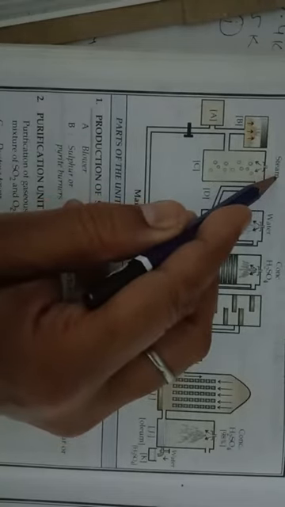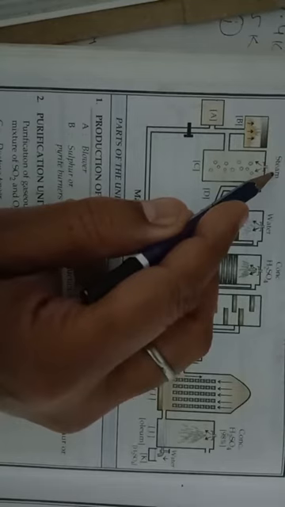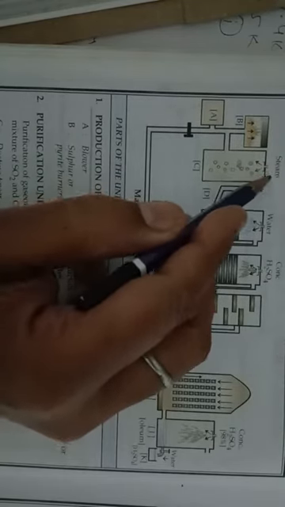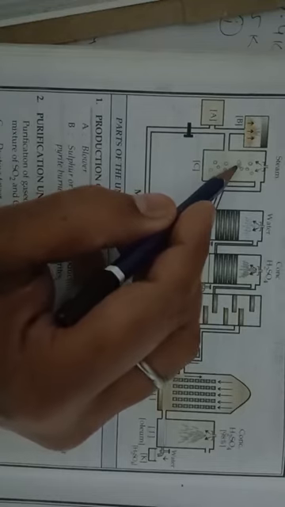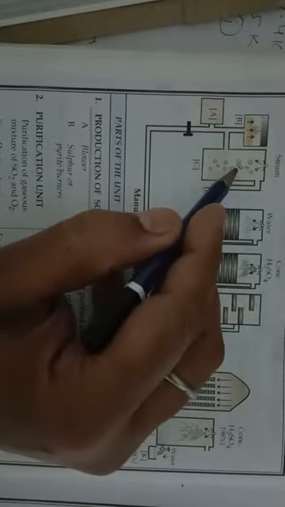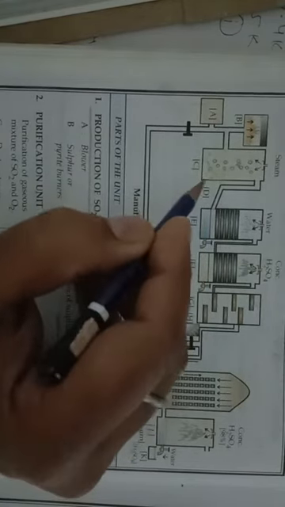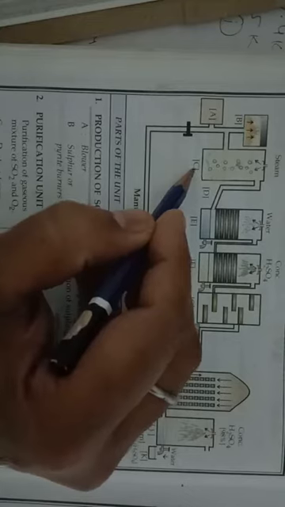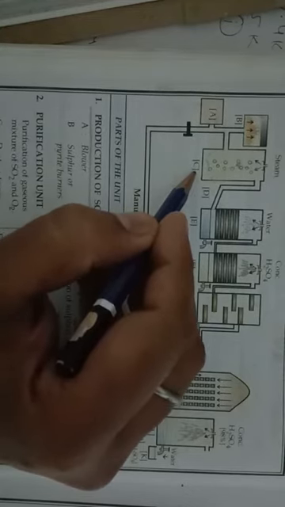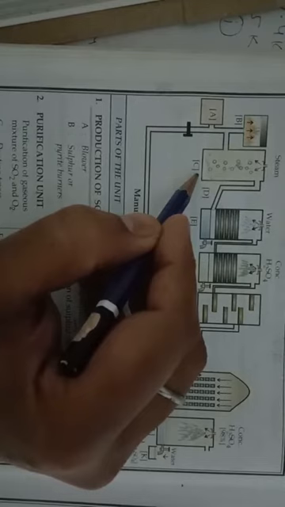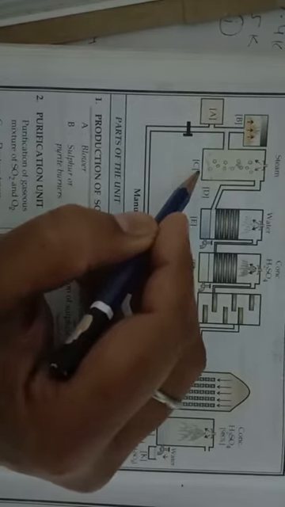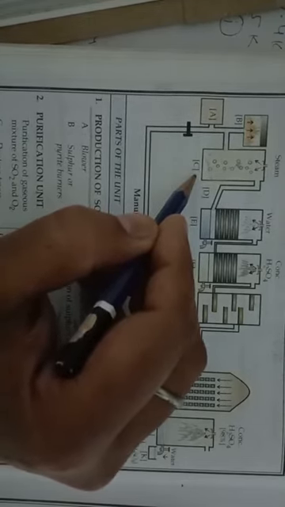The steam is blown from top to bottom, and the earthy impurities present in the mixture of SO2 and O2 will be wetted by this steam and settle down in this portion of the apparatus. This is used for the removal of dust particles from the gaseous mixture.